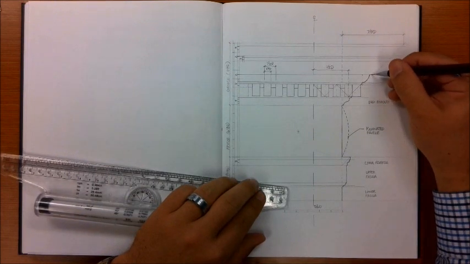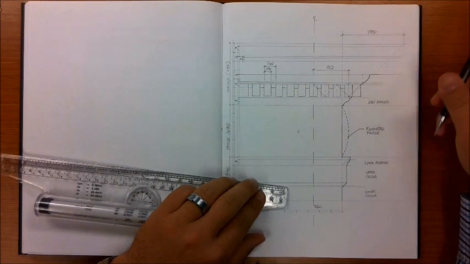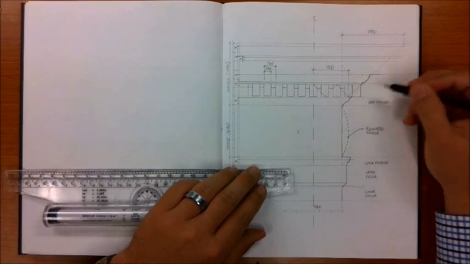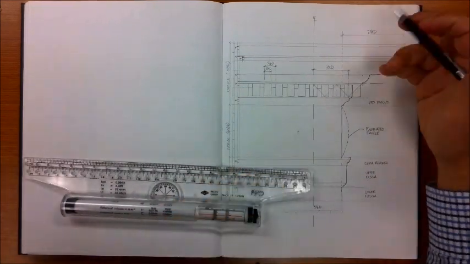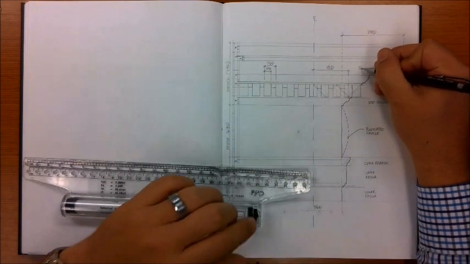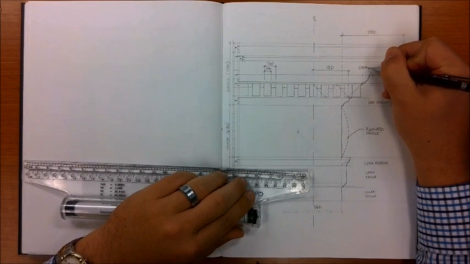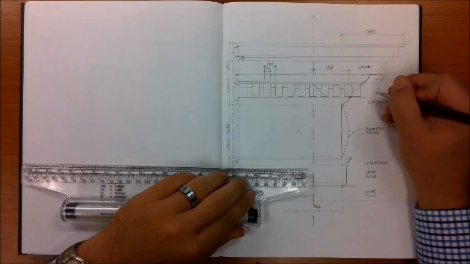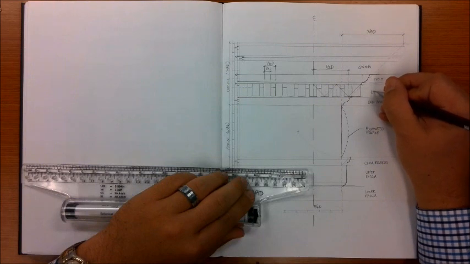It's going to go straight over from there, and this next area, we call this the corona. This was the ovalo, and these are the dentals.